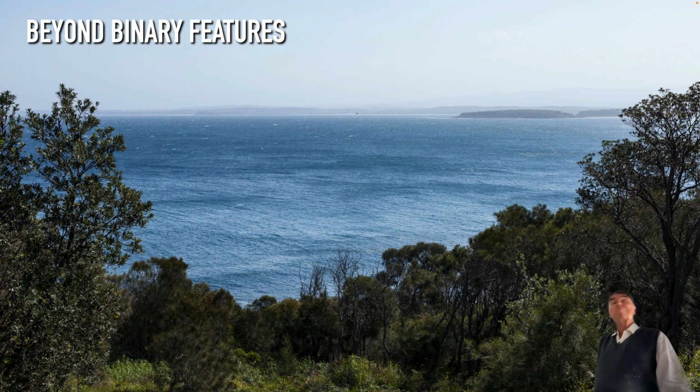So, by the way, these pictures, each lecture shows different bits of Australia. This is the south coast of New South Wales.